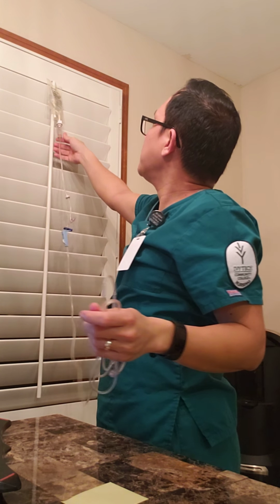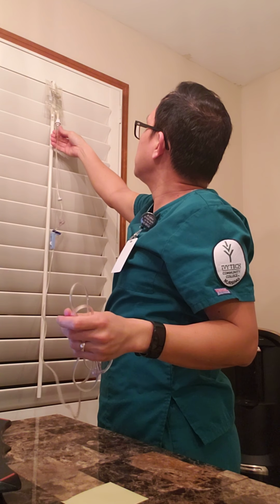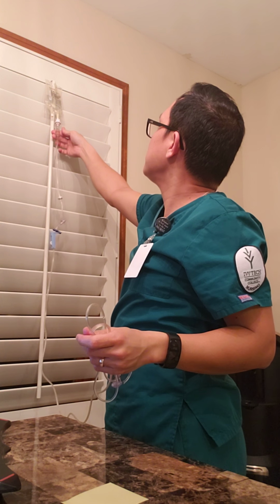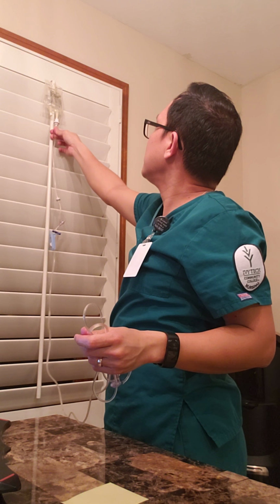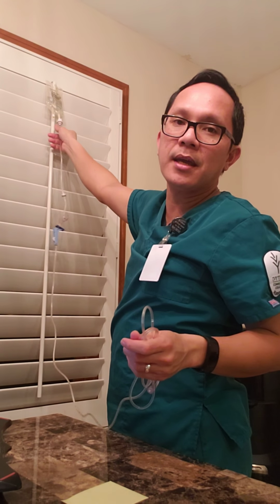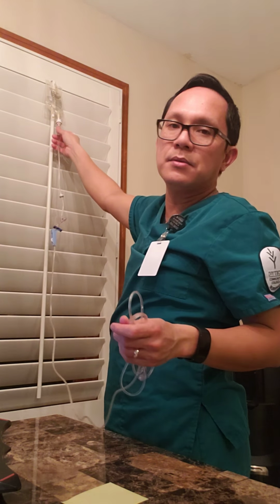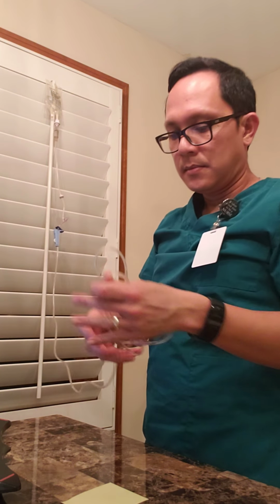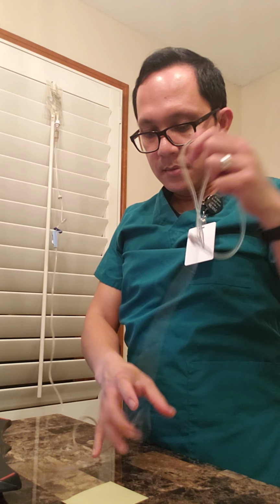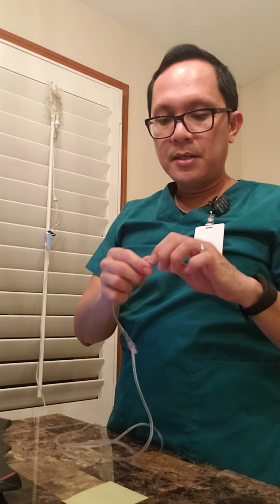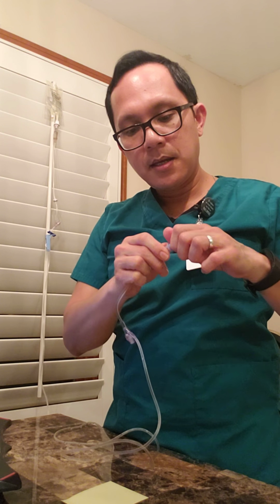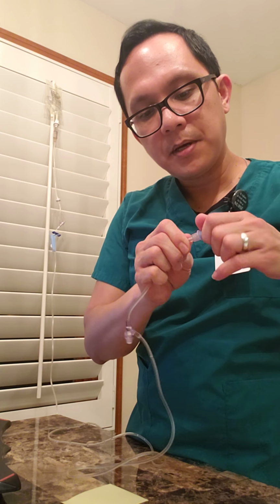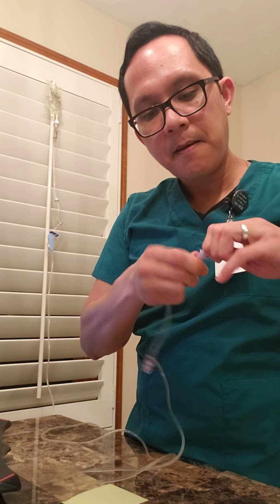And I'm gonna squeeze the drip chamber at least 1 to 2 times to fill the drip chamber at least halfway with the solution. Once that's done, I'm gonna loosen the cap on the distal end of my IV tubing.